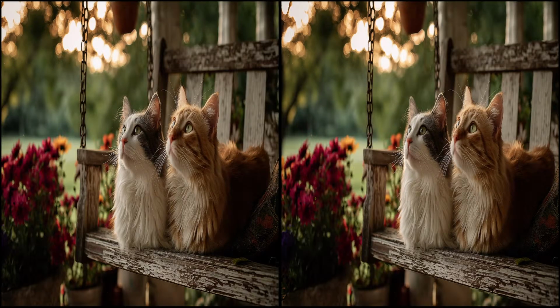As I promised, here is Herb's conversion. This is Porch Swing. Okay, so the prompt here was: color photograph of two cats sitting on a porch swing, admiring the beautiful weather.